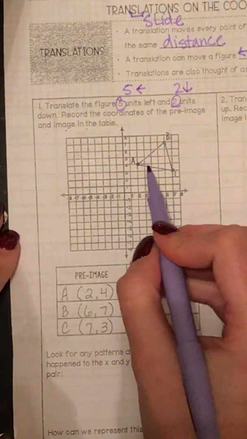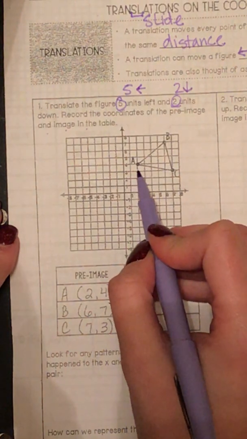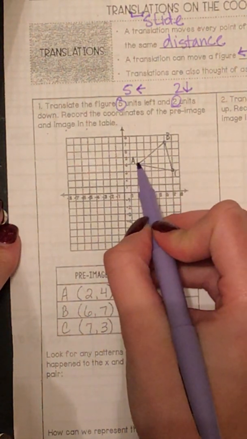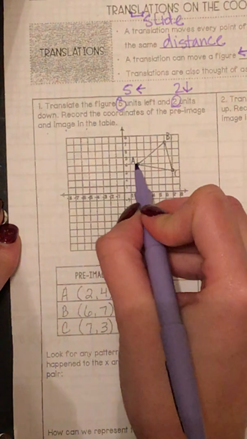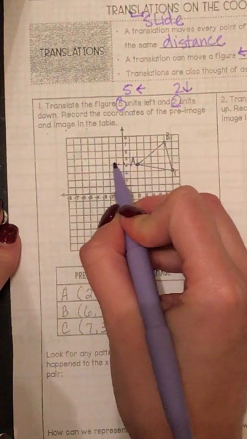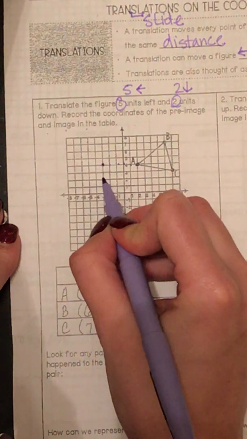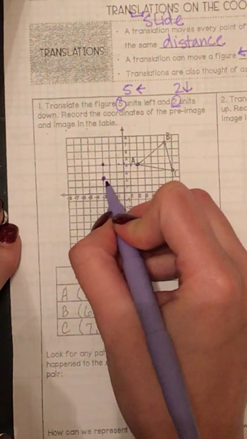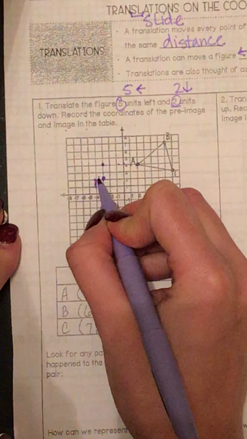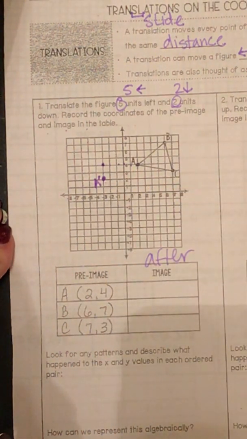The first thing is that we're going to move each letter one at a time. So I would count 5 to the left, 1, 2, 3, 4, 5, and 2 down, 1, 2. That is the point A prime. Remember, prime is saying that it's the new figure.